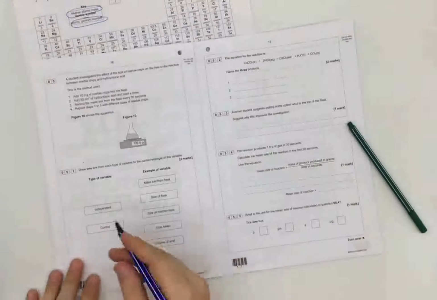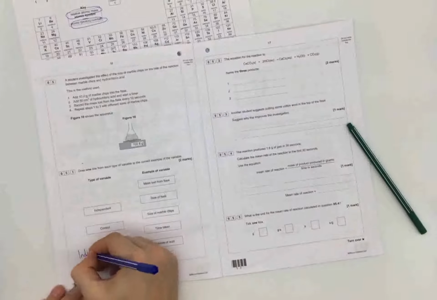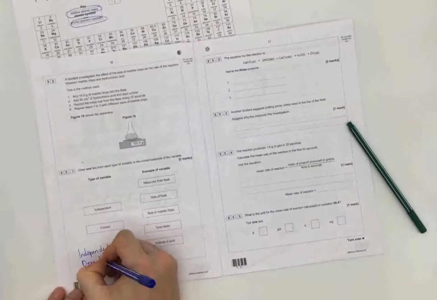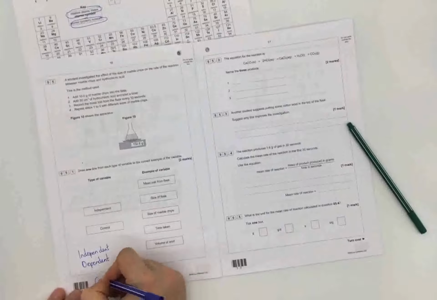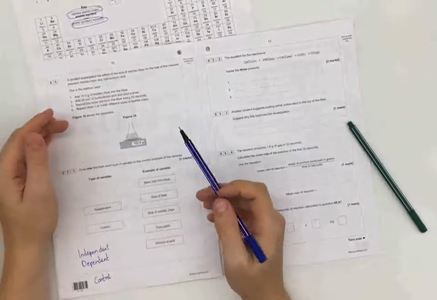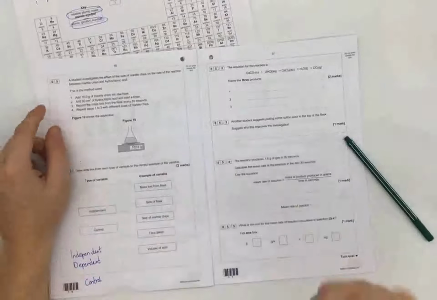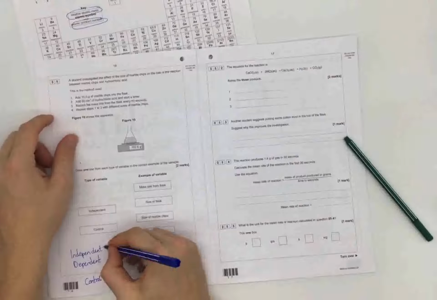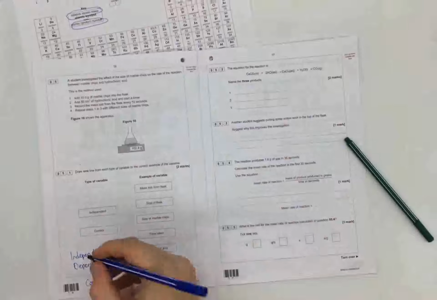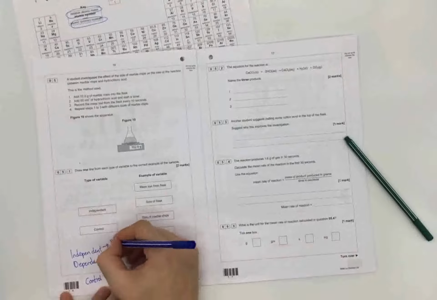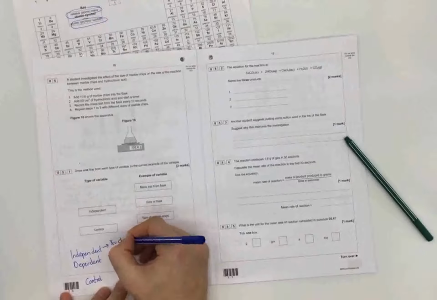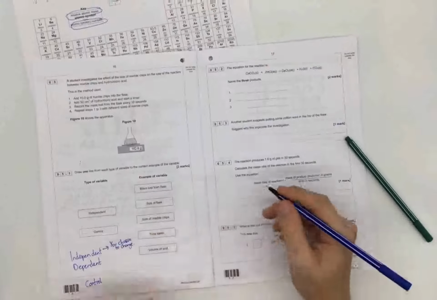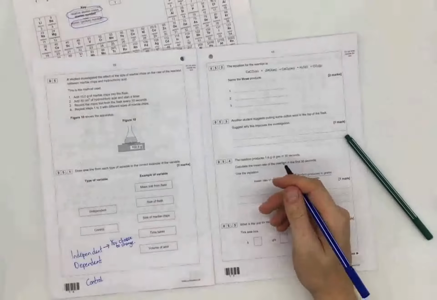So hopefully we remember there are 3 types of variable. There's the independent, the dependent, and the control. Now I always like to think about Beyonce, just because Beyonce. Beyonce is an independent woman. She chooses what she wants. She is the independent variable. The independent variable is the thing which you choose to change. So it's the thing which you go into the experiment and that you change every time.